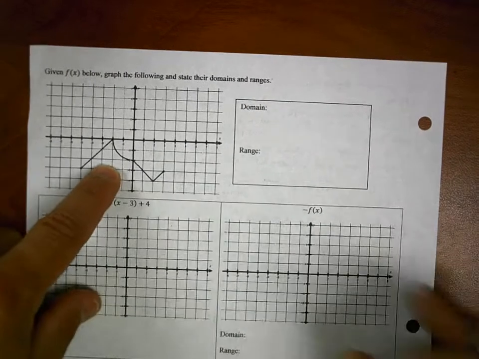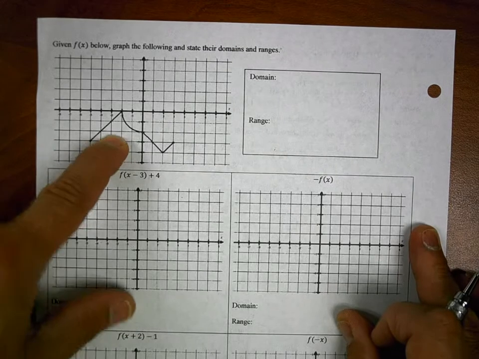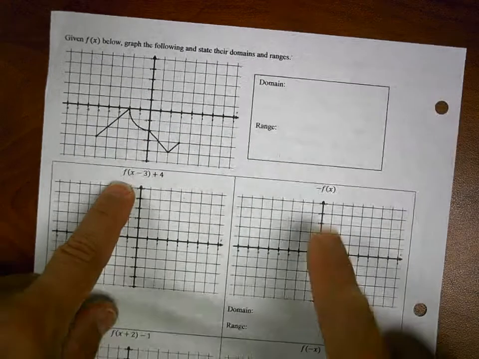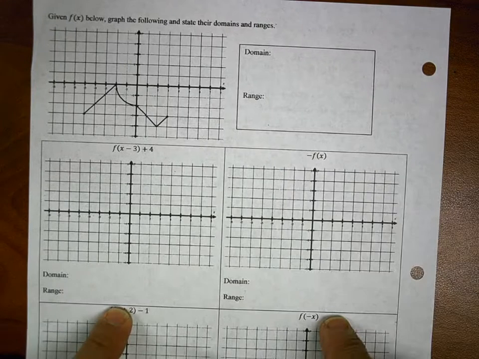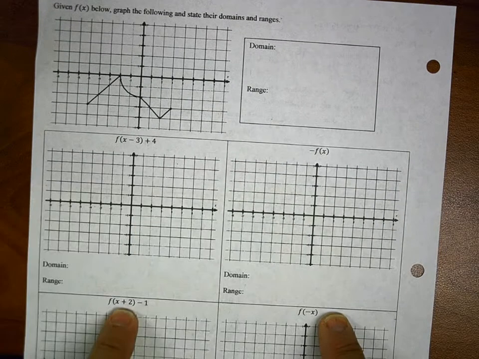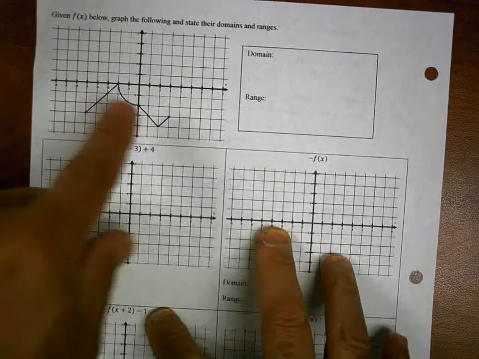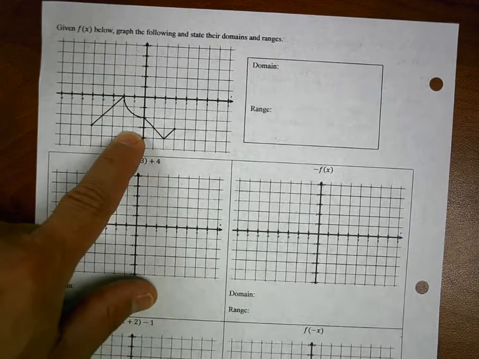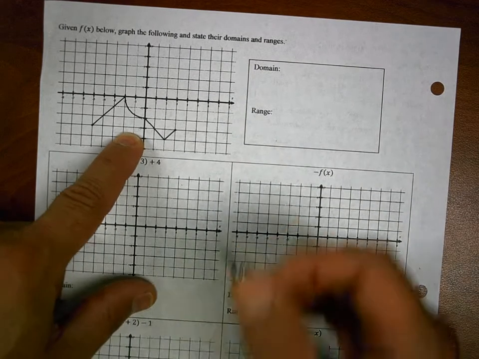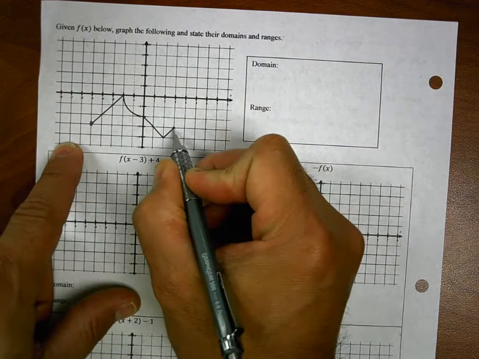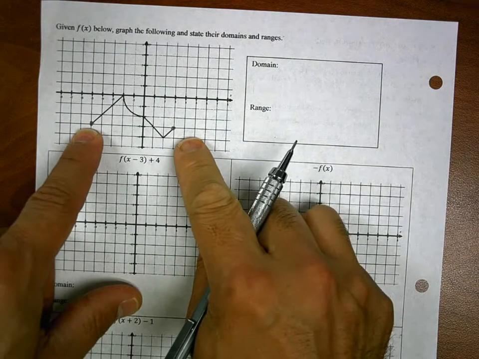This is our regular graph, f of x. We'll find domain and range. But then they just want us to do some shifts. These we know how to do. This is what we learned today. We'll do a couple of these. But let's go to this one, the original, and find the domain and range. These are closed circles here and here.